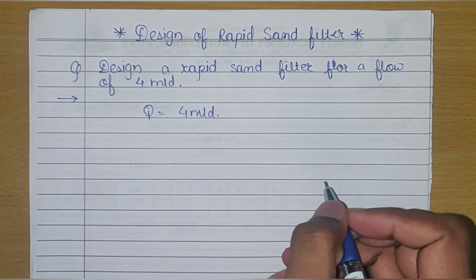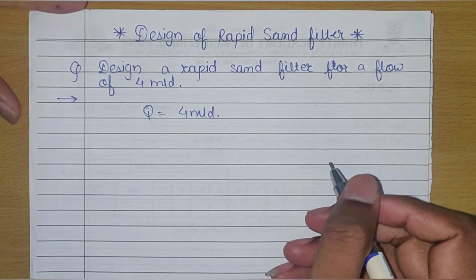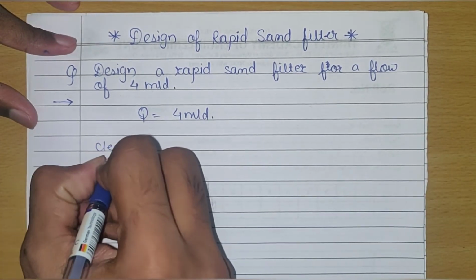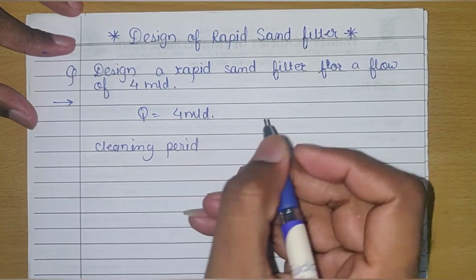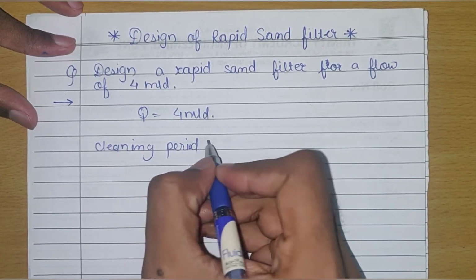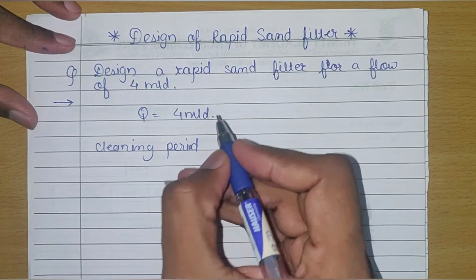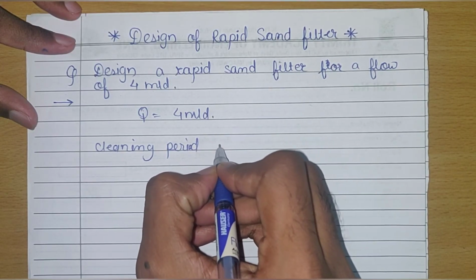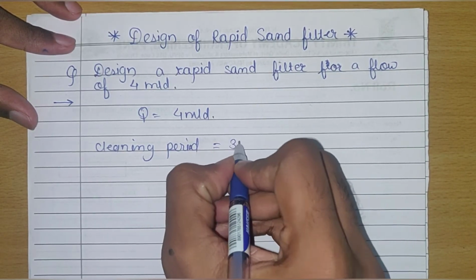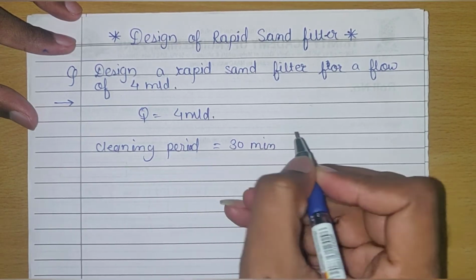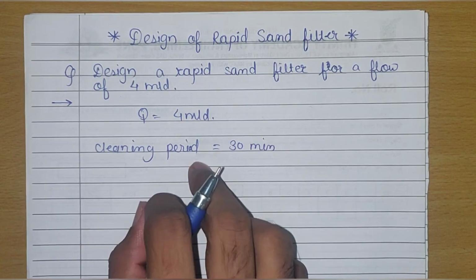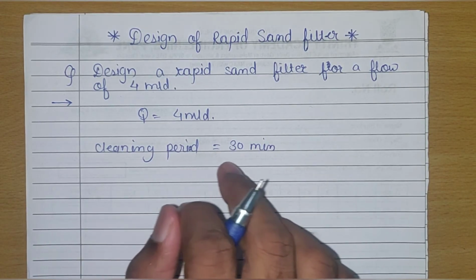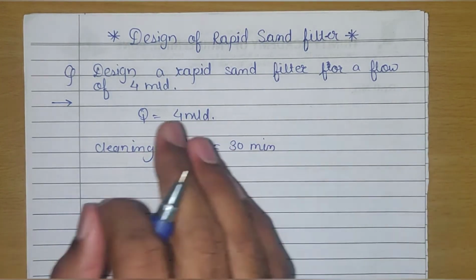Here we have to assume the cleaning period of the rapid sand filter. To calculate the actual quantity of flow, we need to assume the cleaning period. Let's assume it is 30 minutes, and it means in one day we have to do the cleaning of the rapid sand filter.